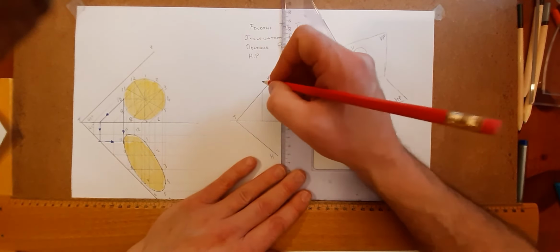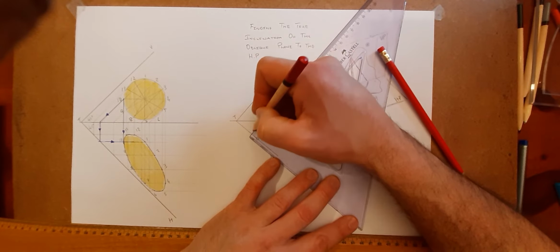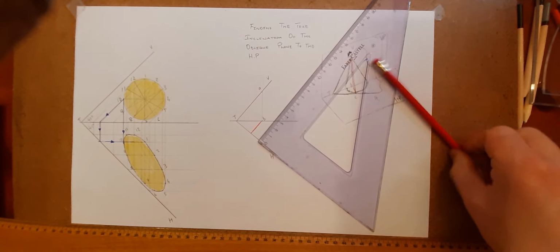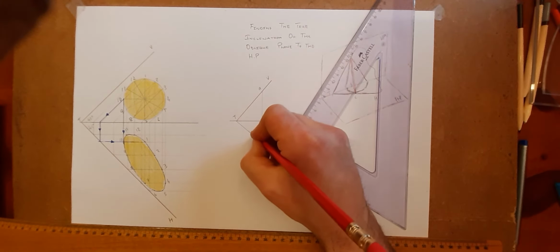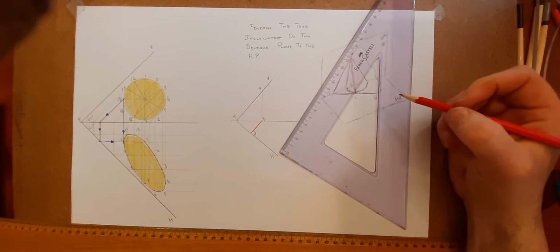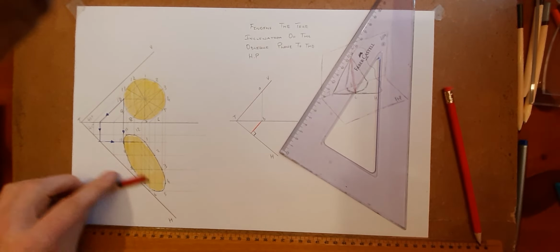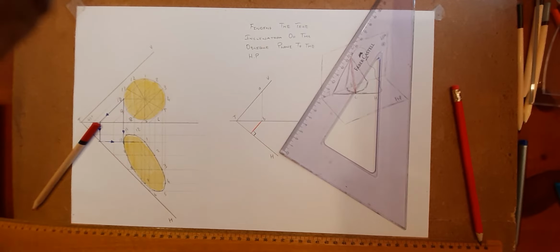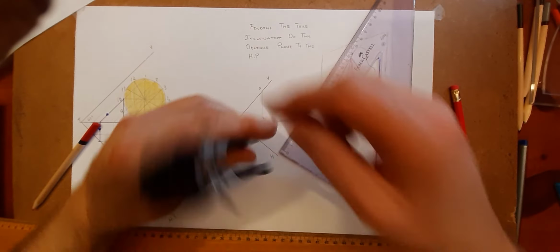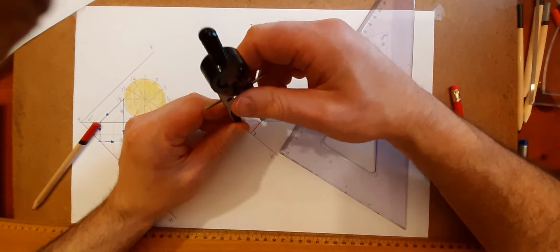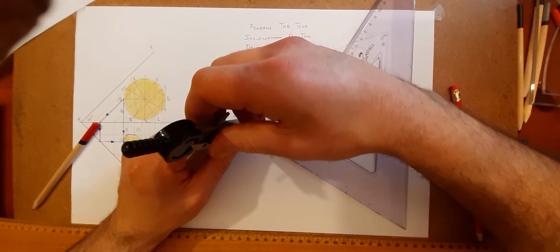Okay, and we'll put in another line now at a right angle to the horizontal trace, going from B. Let's put that in color like my generator. Okay, so that's at a right angle there now. Now I'll just get my compass there, and I'll throw a semicircle down there representing the half cone in plan.